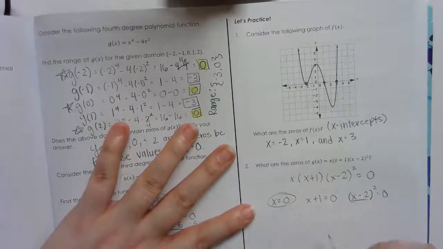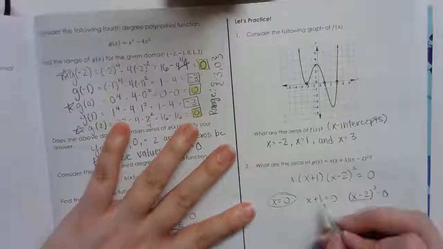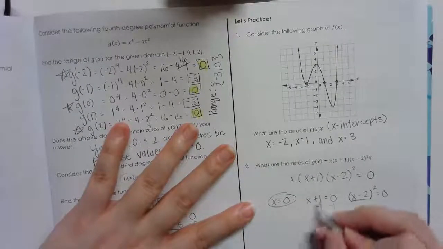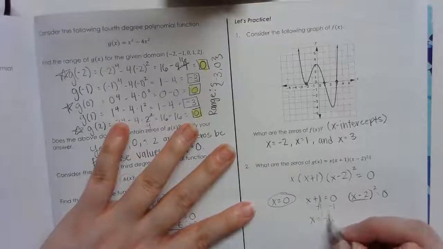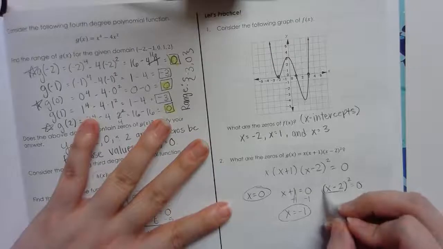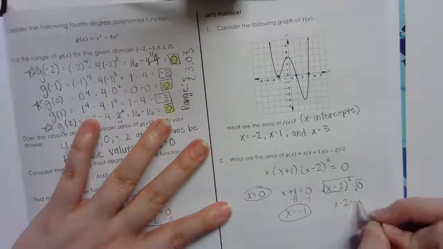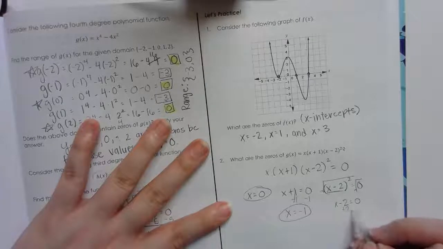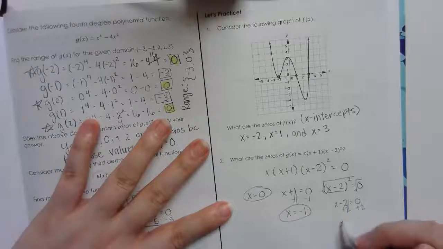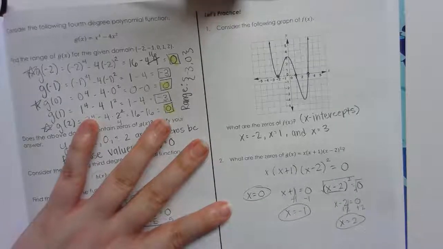This x is already the 0. I could solve this one to get x equals negative 1. That's my second 0. And then square root this one, which is still x minus 2 equals 0, plus 2, plus 2. So x equals 2 is my third 0.